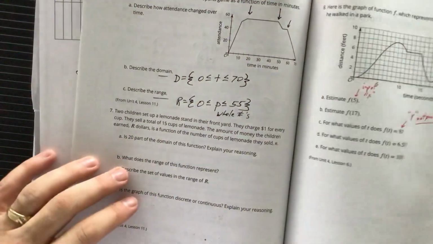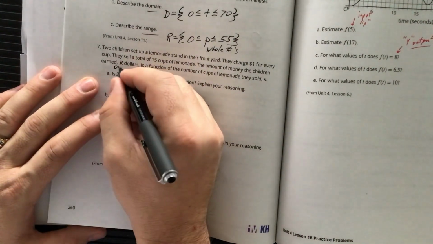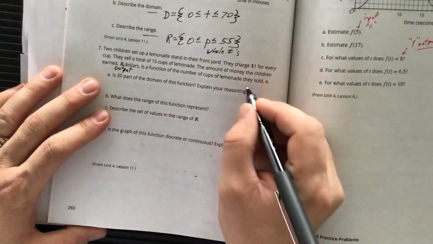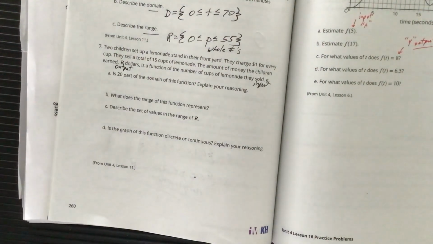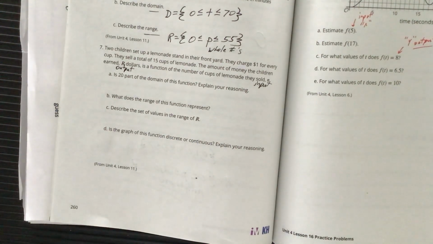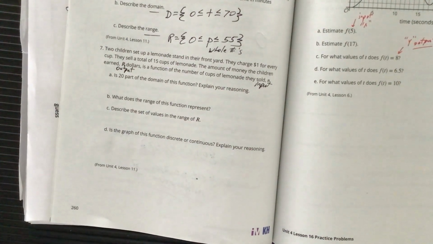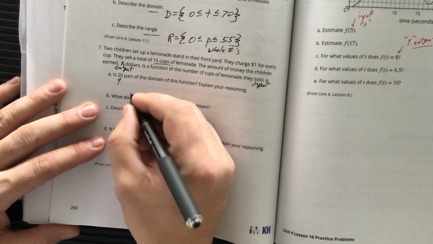Number 7. Amount of money the children earned, that's your output. And lemonade is your input. Charge $1, total of 15 cups. Is 20 part of the domain? Domain is the input. Can you sell 20 cups? Why not? Because they only sold 15. Yeah, they sold 15, so obviously 20 is not part of that.